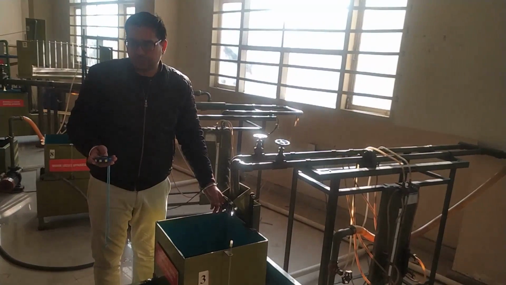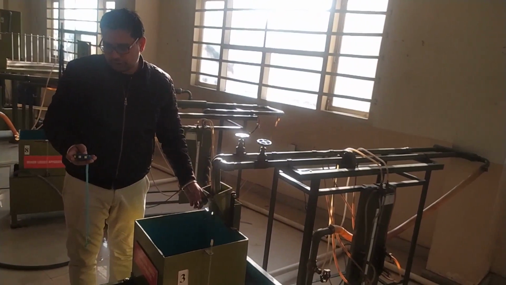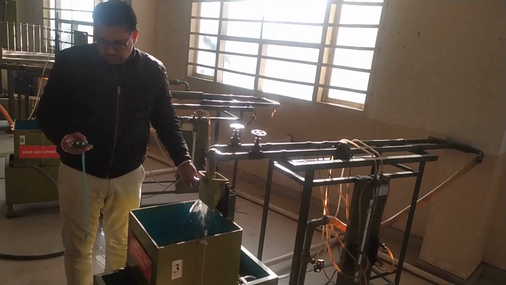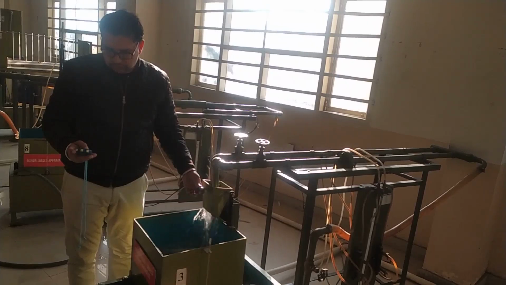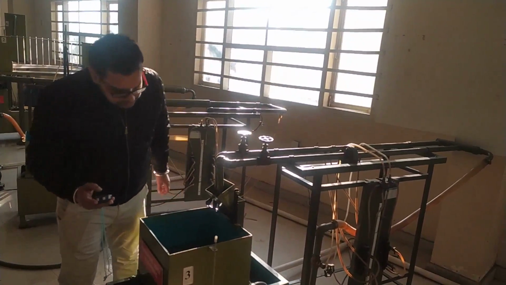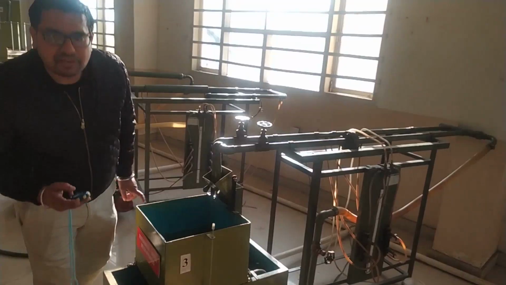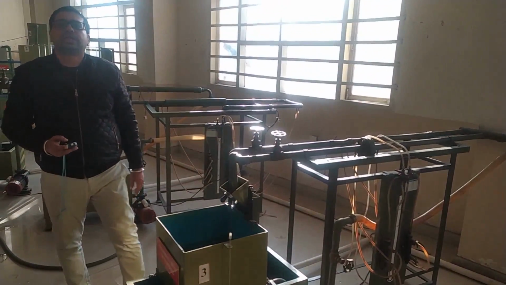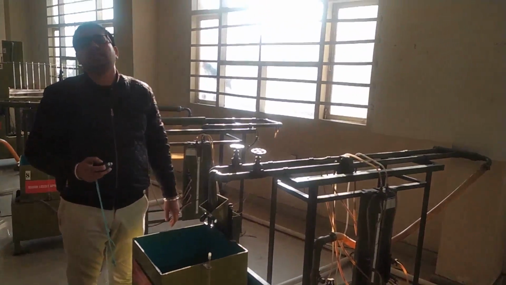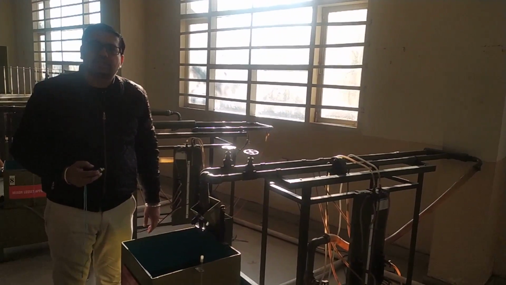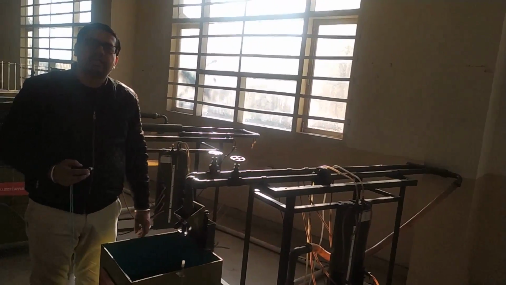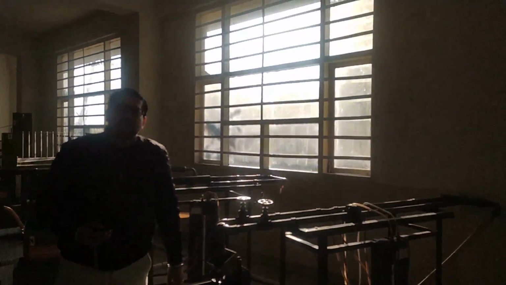So I have switched on my stopwatch. And in 10 seconds, the level has risen to 10 centimeters. So the initial level is 2.5 and the final level is 10 centimeters. The area of the tank here is 40 by 40.